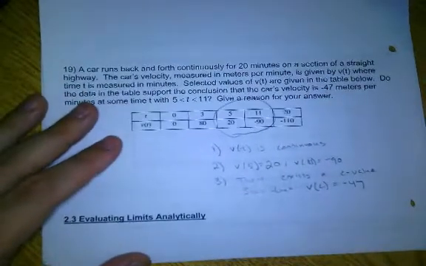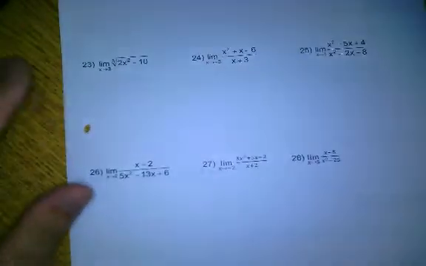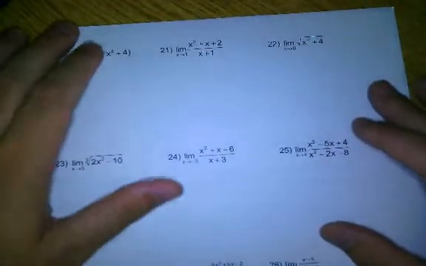Questions on IVT? You'll get a chance to practice independently when we get to our worksheet. So we're going to move on. Today's kind of a faster day with materials and stuff. We're going to get to evaluating limits without graphs now.